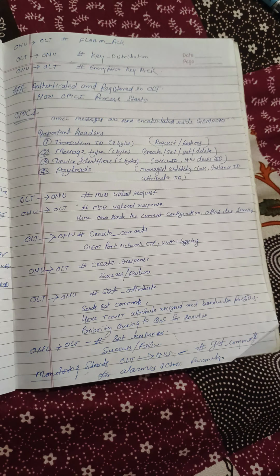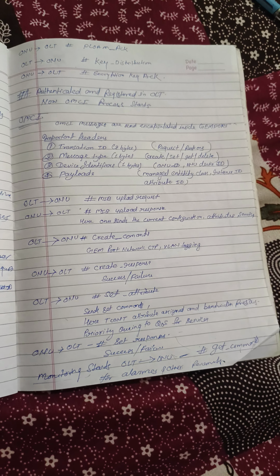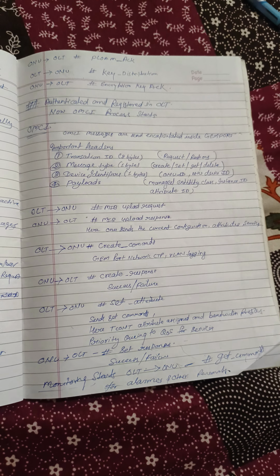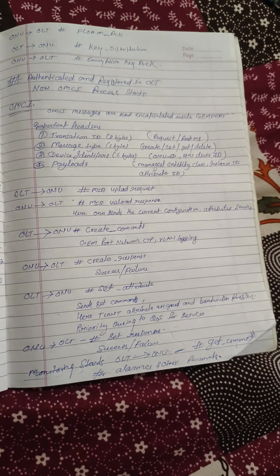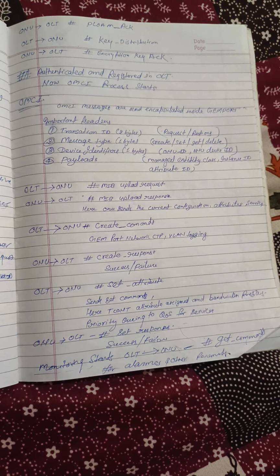So here it is. After completing this process, the service is started and the internet services are working fine on the ONU. If the ONU is still facing some issue, then you can take a Wireshark capture and analyze further.